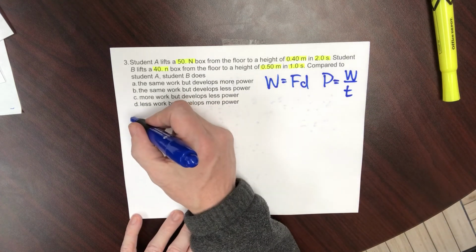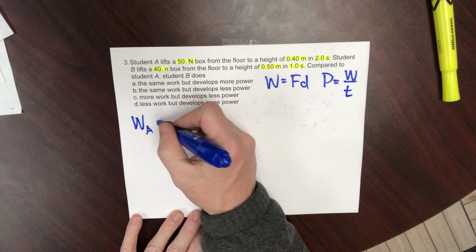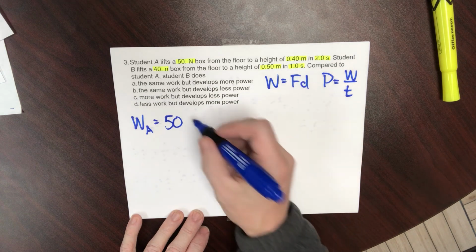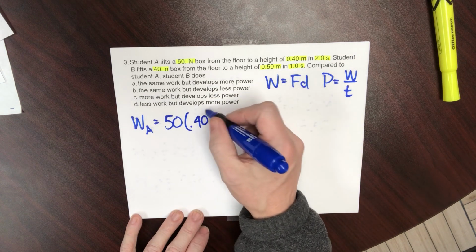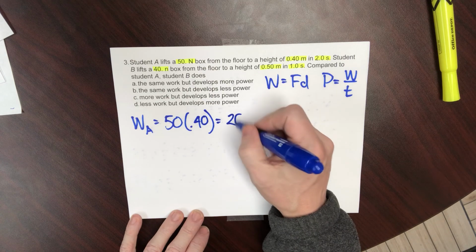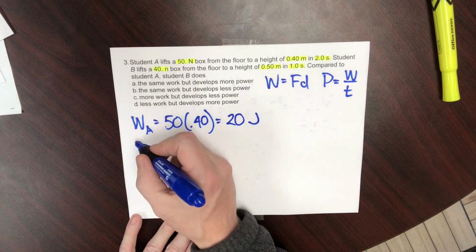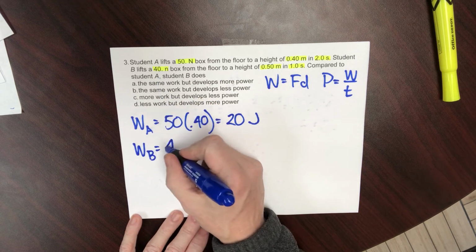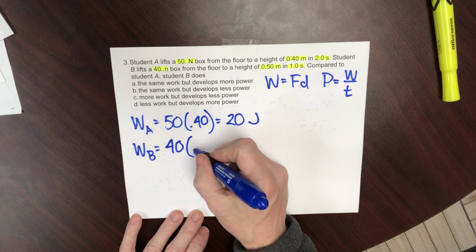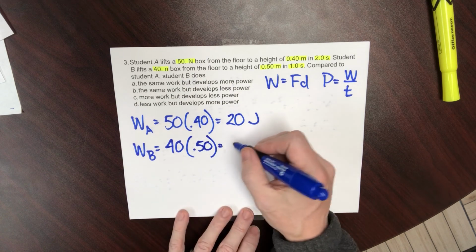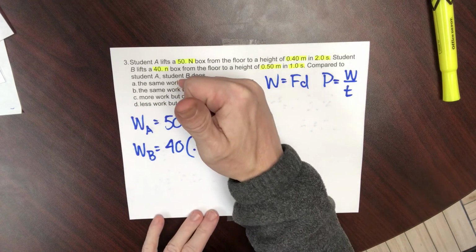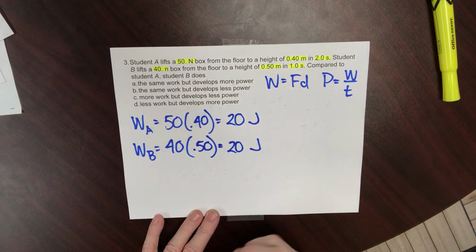So first let's do work. Work for student A is their force of 50 newtons times their distance of 0.40 meters, and that will give us 20 joules. To calculate the work for student B, we take their force of 40 newtons times their distance of 0.50 meters, and we get 20 joules. So as we can see, both students do the same amount of work. So either letter A or letter B would be the correct answer.